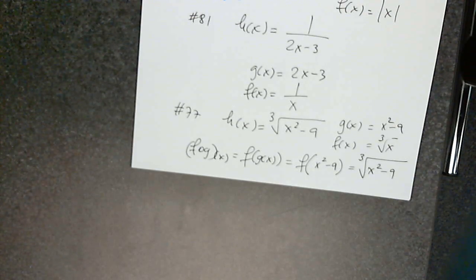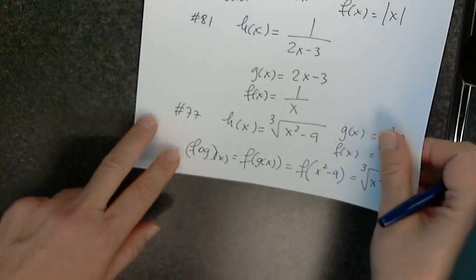Now I would like to look at some graphs. I would like to look at 85 and 91.